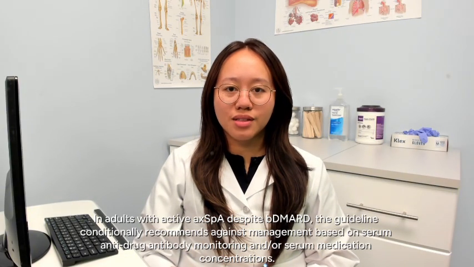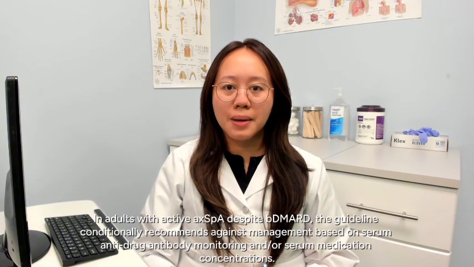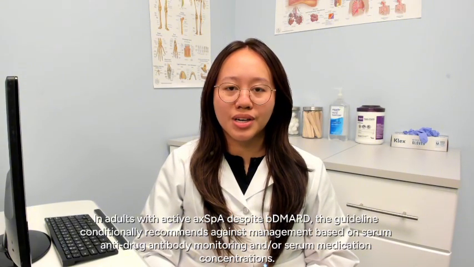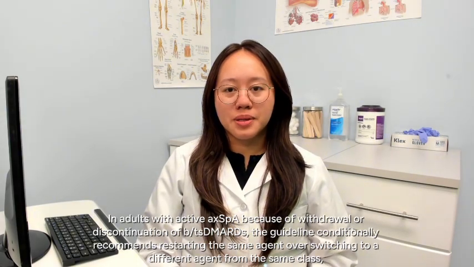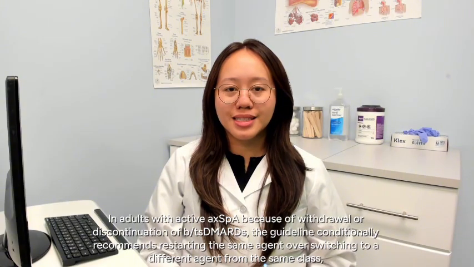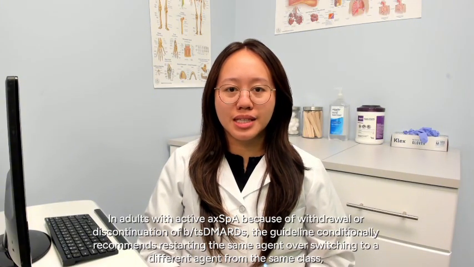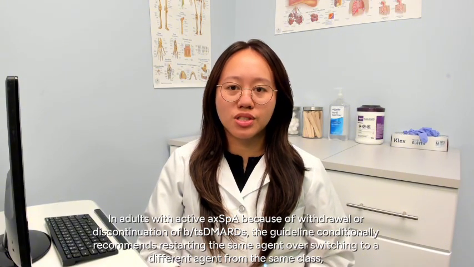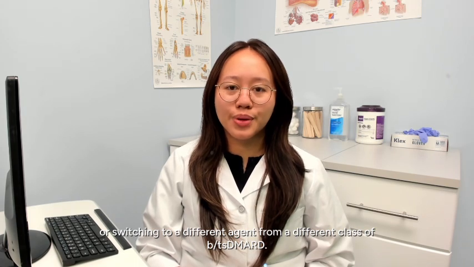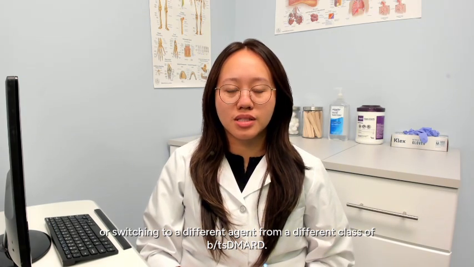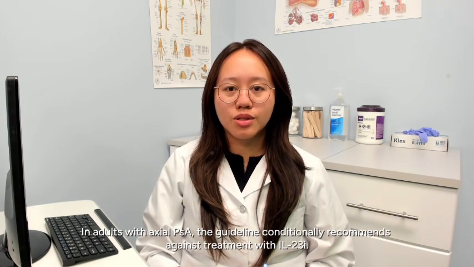In adults with active AxSpA despite DMARD, the guideline conditionally recommends against management based on serum anti-drug antibody monitoring and/or serum medication concentrations. In adults with active AxSpA because of withdrawal or discontinuation of B/TS-DMARDs, the guideline conditionally recommends restarting the same agent over switching to a different agent from the same class or switching to a different agent from a different class of B/TS-DMARD. In adults with axial PsA, the guideline conditionally recommends against treatment with IL-23I.